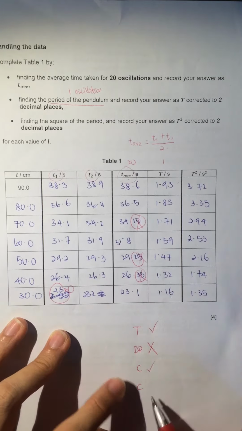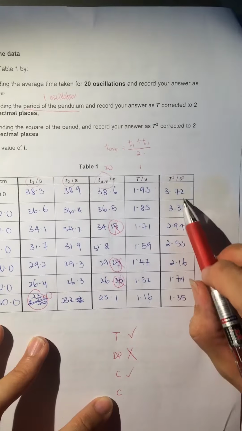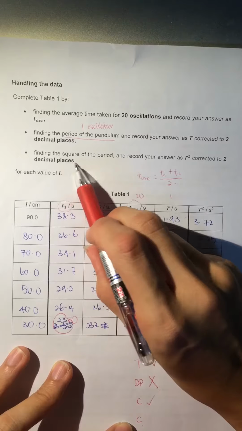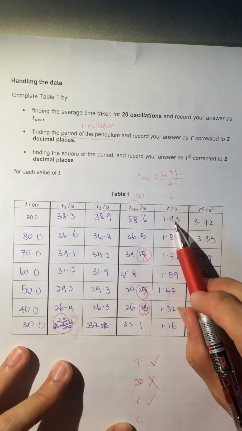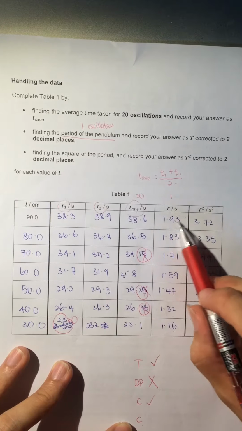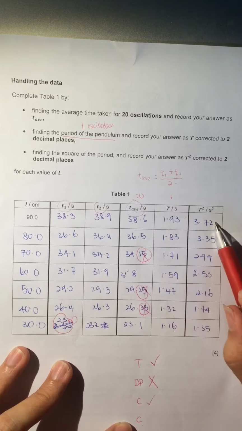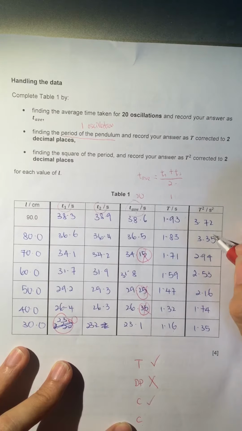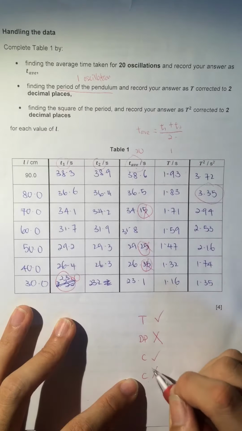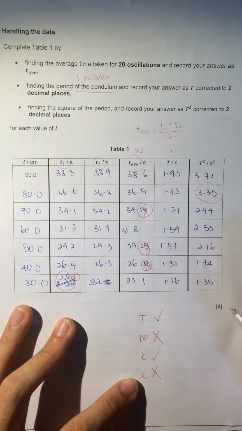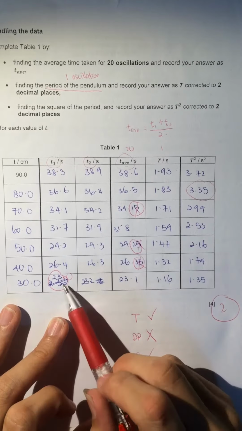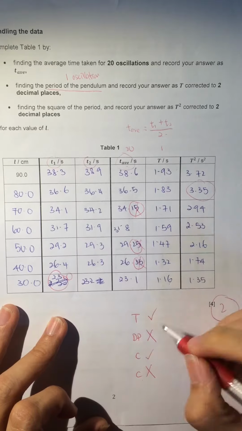Then the next one, I got another C. This C stands for the calculation of these values. How do I get this T square? Instruction says find the square of the period. The period I found here. The square of the period, I take this number, multiply by itself, 1.93 square, and I'm going to check each and every one of these values. Unfortunately, one of the values here is wrong. I will check all the values. Since it's wrong, this person will get no marks for this. And as a result, for the whole table, the student will get 2 marks. If I had no error here, I would have gotten 1 more mark.